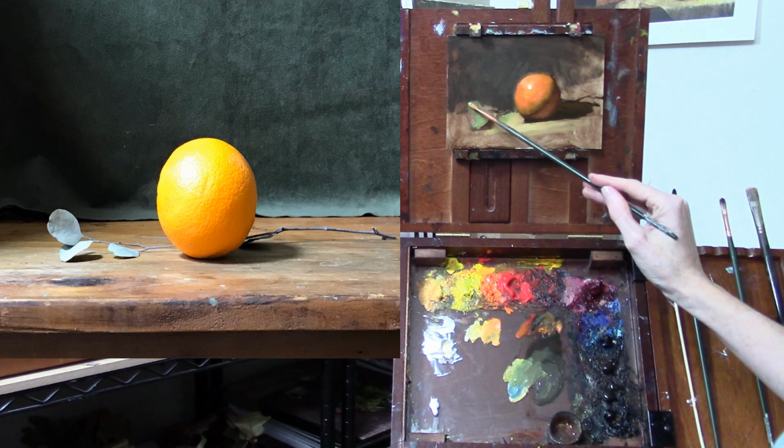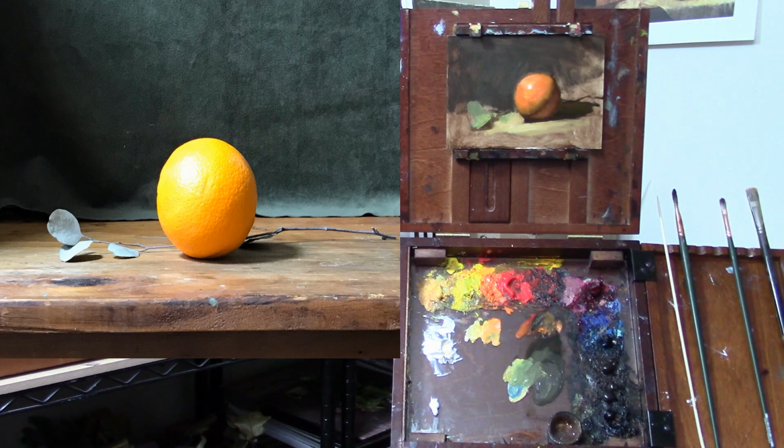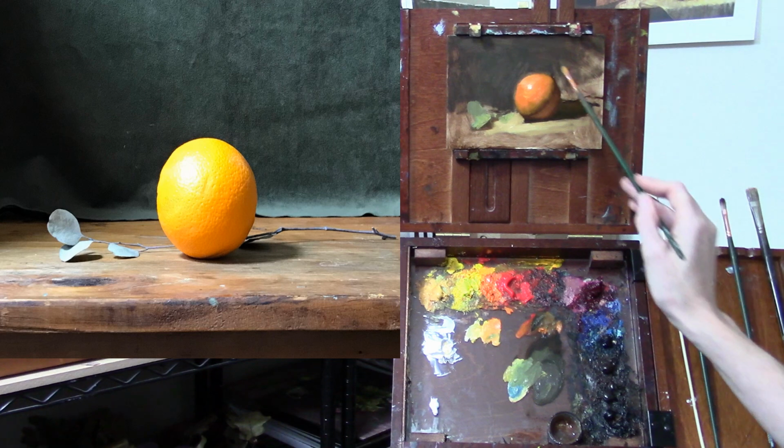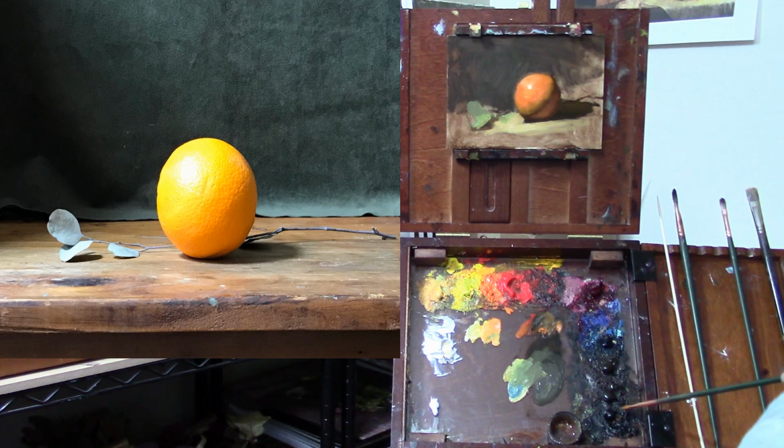Just while we're talking about creating form, leaves are so flat, they're not so three-dimensional like this.